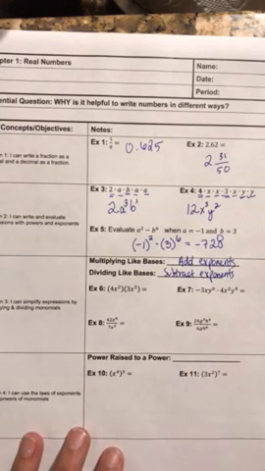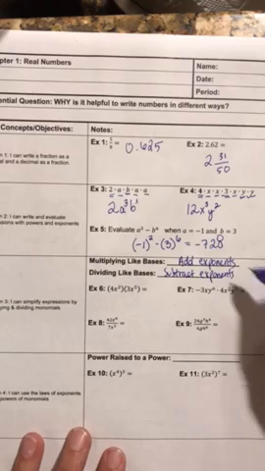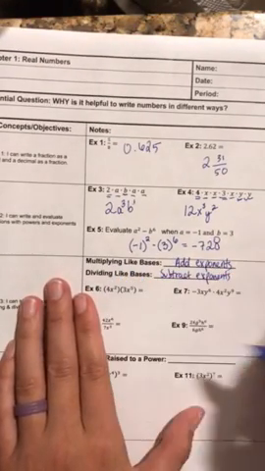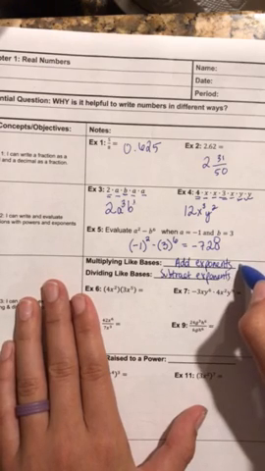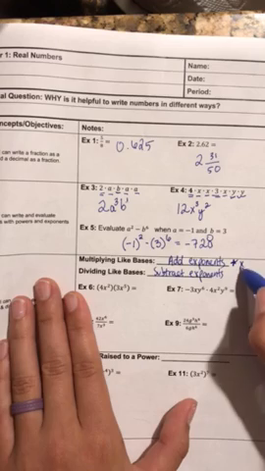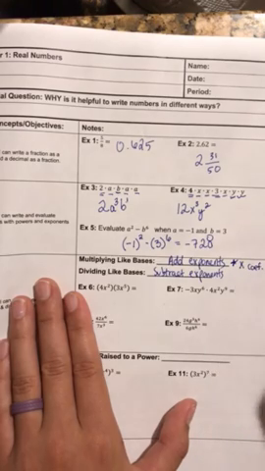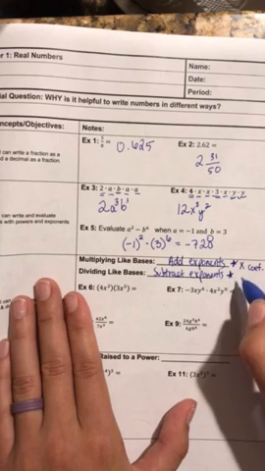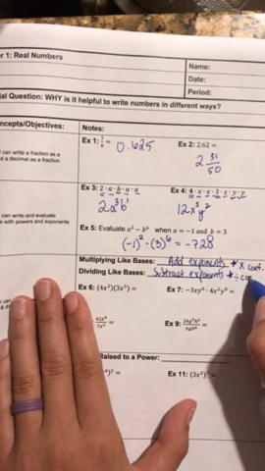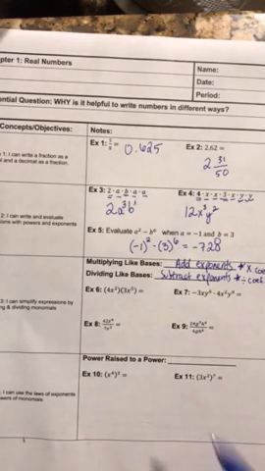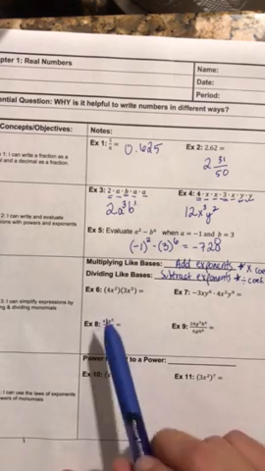Now, the only thing you have to be careful with is if there are coefficients. If there are coefficients, you have to follow the operation that's happening. So with multiplying like bases, you add exponents and multiply coefficients. With dividing bases, you subtract exponents and divide coefficients. So you have to make sure with coefficients you follow the sign that is actually happening in the problem.